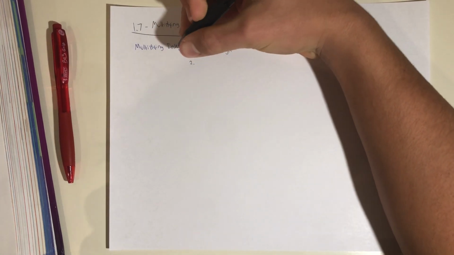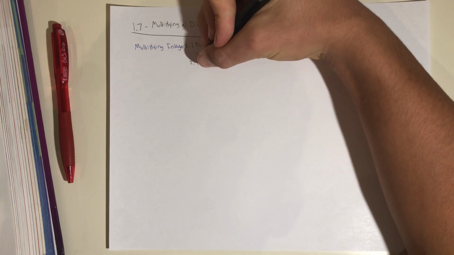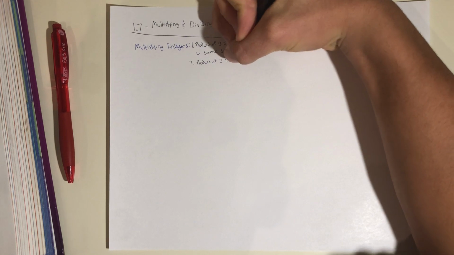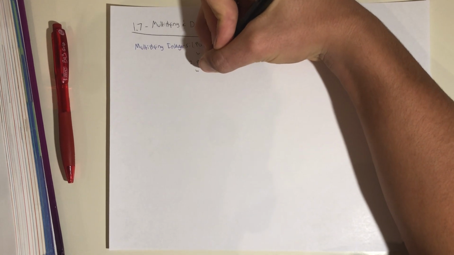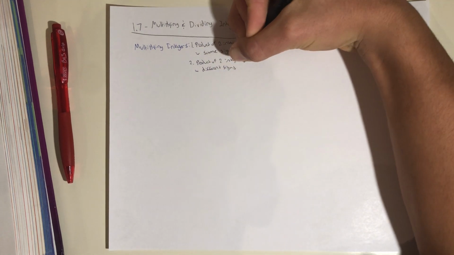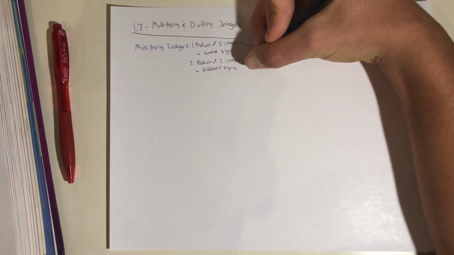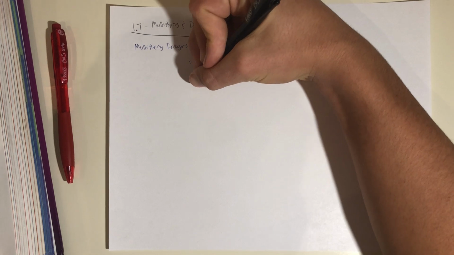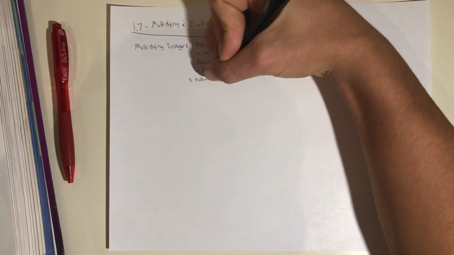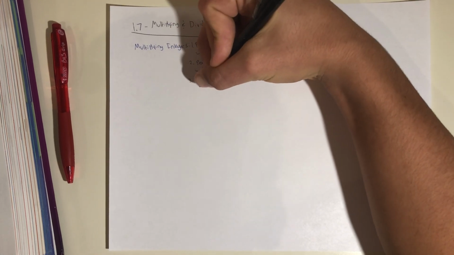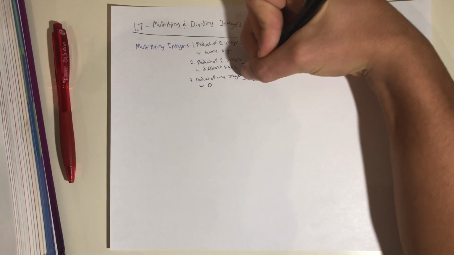Number two: the product of two integers with different signs is negative. And the product of any integer with 0 is 0.